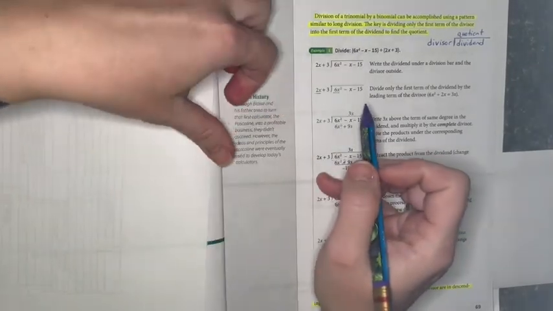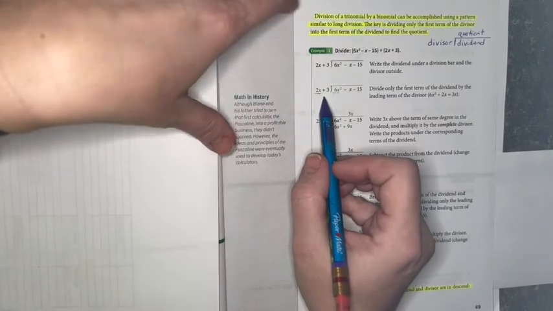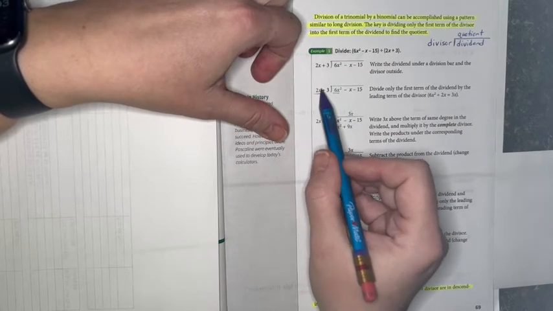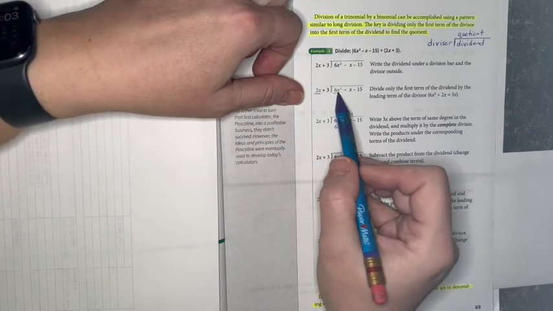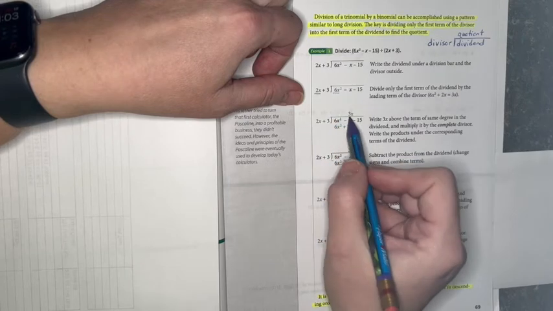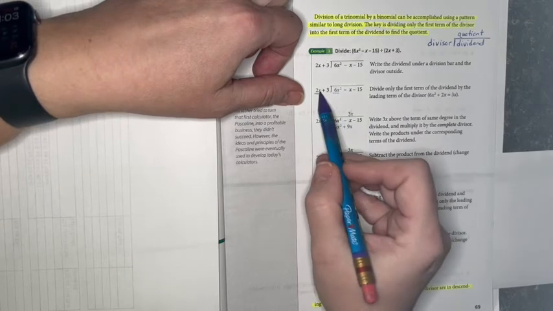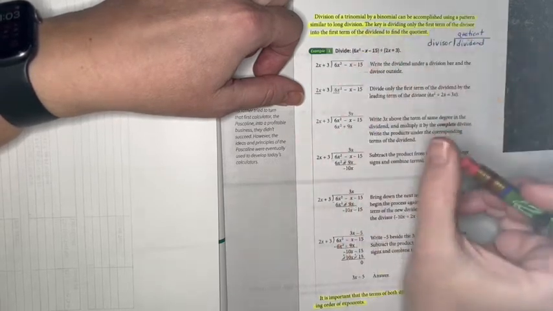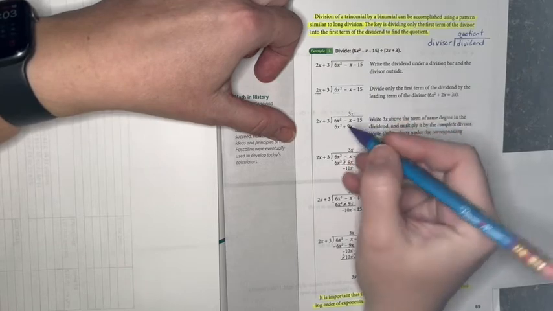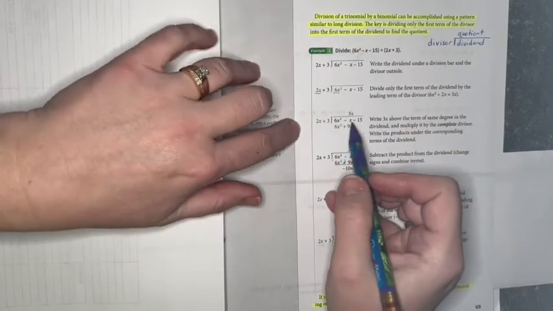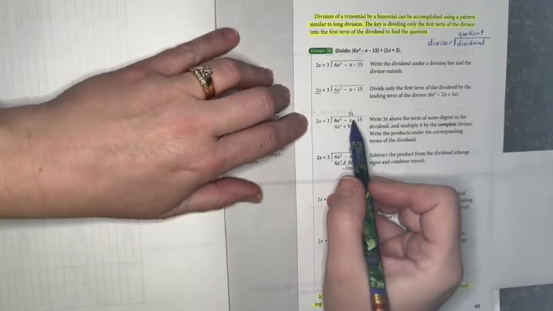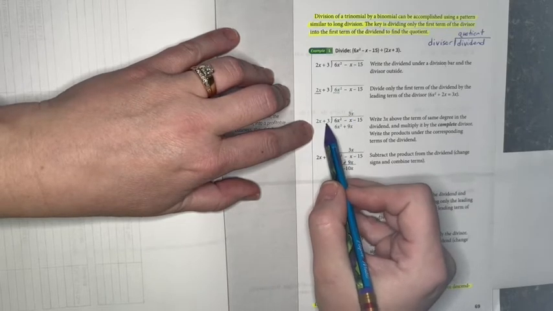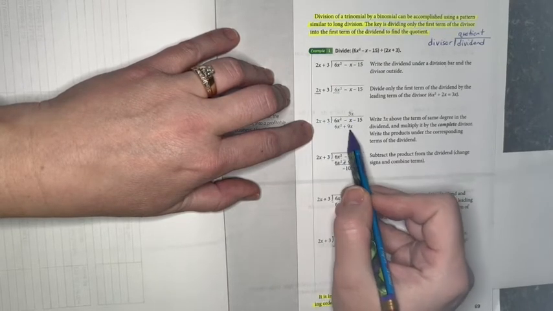What do we need to multiply 2x by to get 6x squared? To get the 2 to be a 6, we'd have to multiply it by a 3, and to get this x to be an x squared, we'd have to multiply it by an x. So our first quotient is 3x. Now we do that multiplication. 3x times 2x gives 6x squared. 3x times this 3 gives 9x.